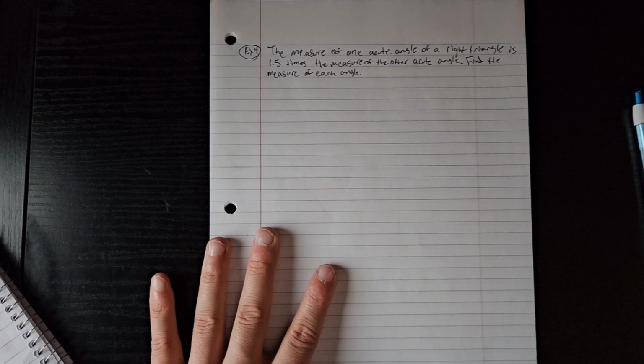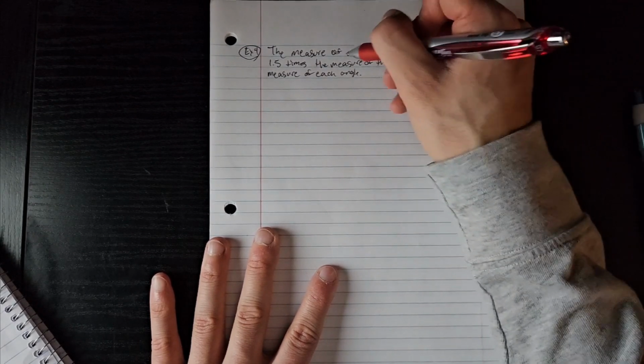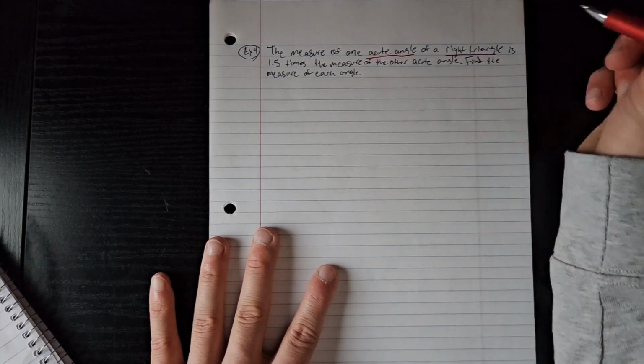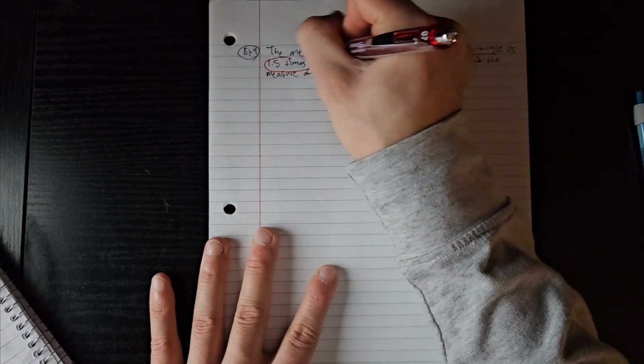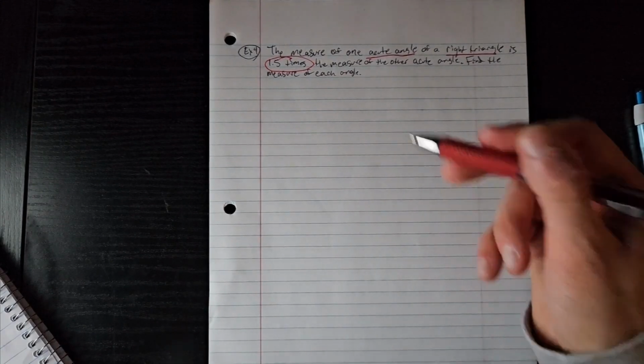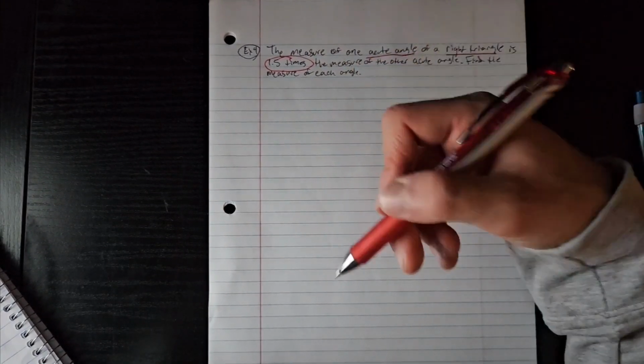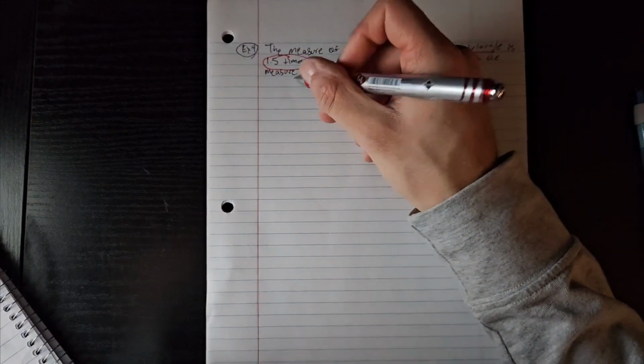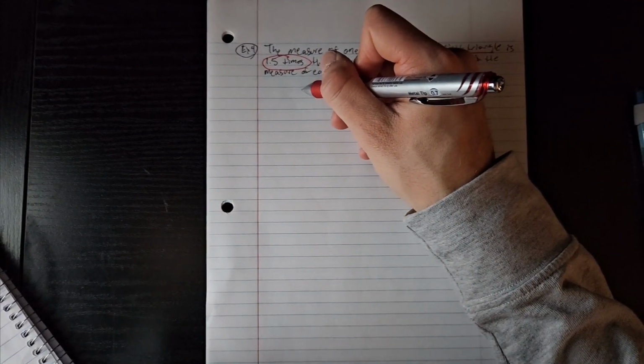So key things to note from this is the fact that we have acute angles and that we're dealing with a right triangle, and one angle is 1.5 times the other angle. So when we start writing this out, let's think of it as a situation of we have two angles that we don't know the values of.